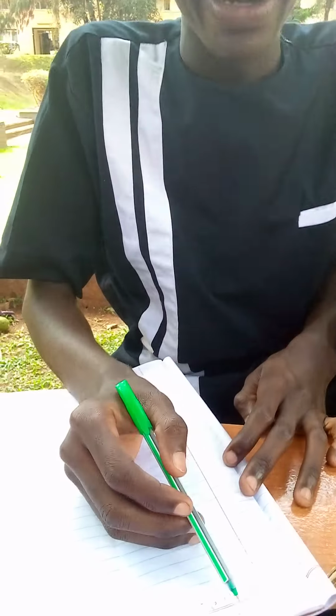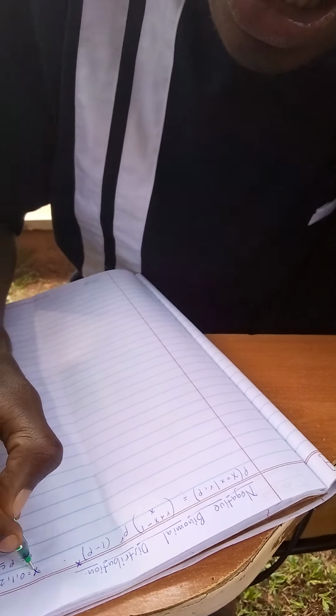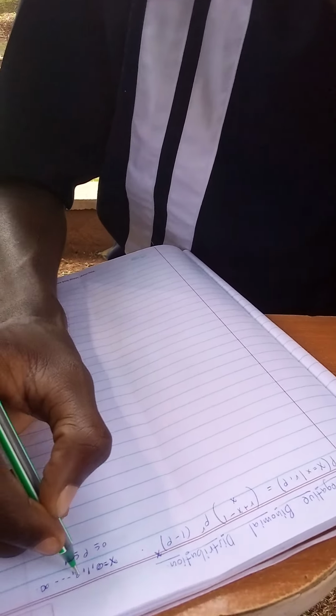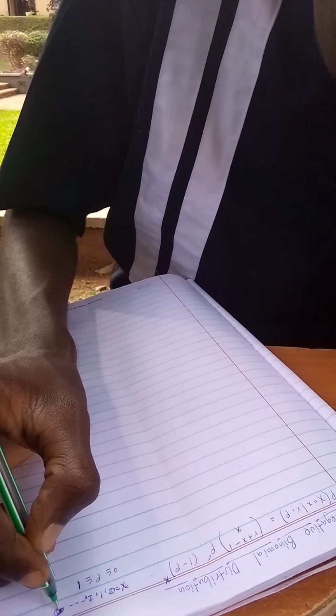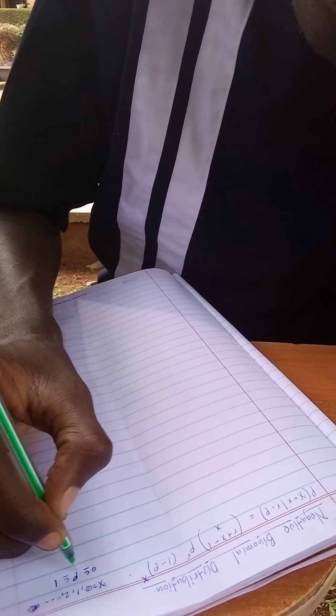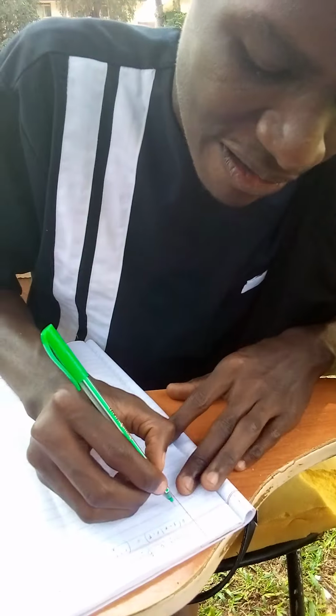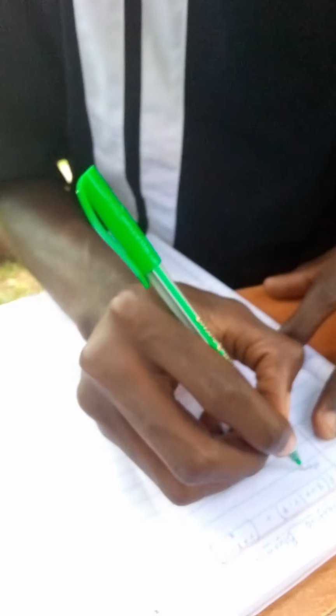So we are going to deal with the negative binomial distribution, and the mass function is given as follows, where your x is from 0, 1, 2 up to infinity, and we know that our probability p is always between 0 and 1, it does not exceed 1. So we are beginning with the mean.